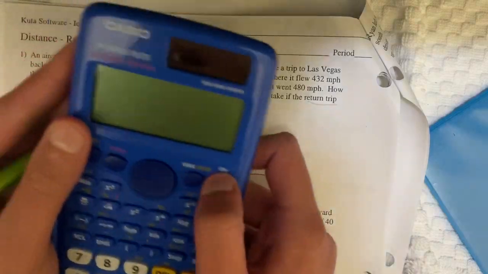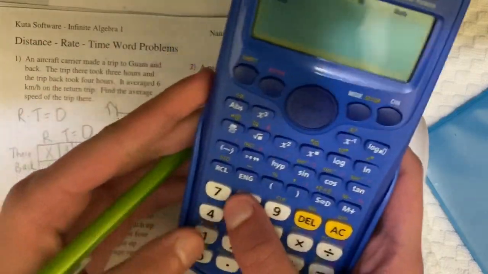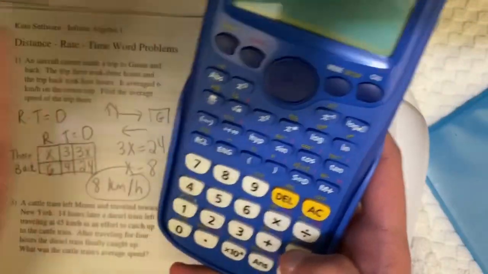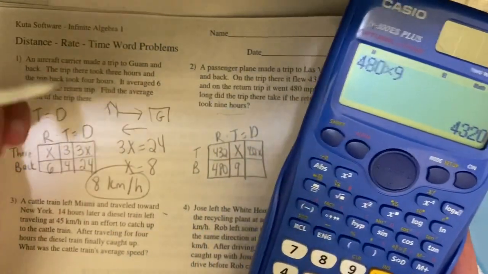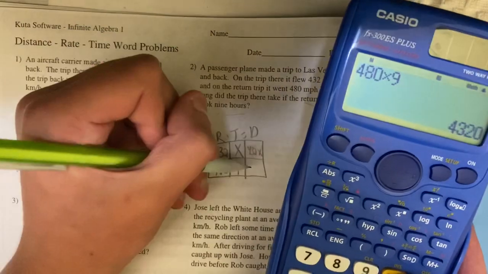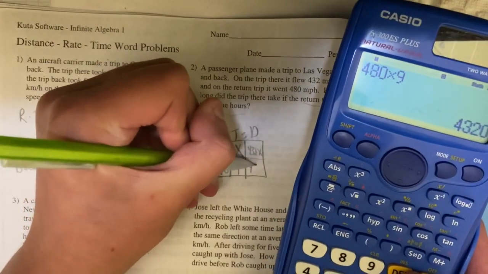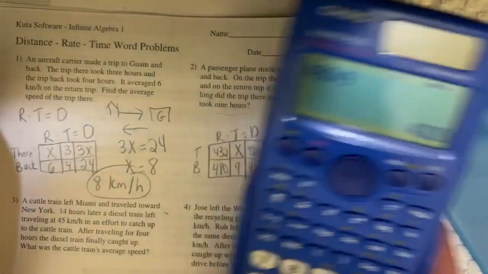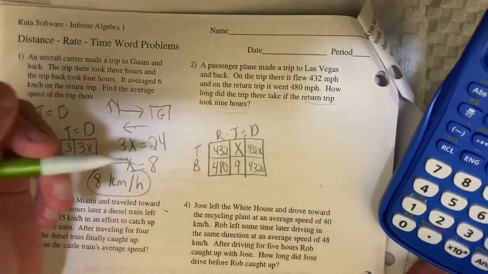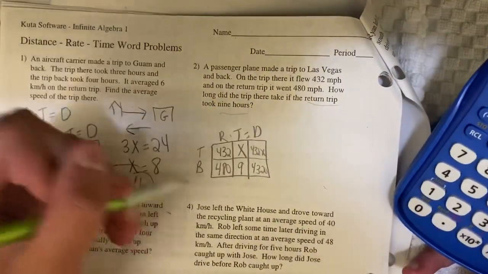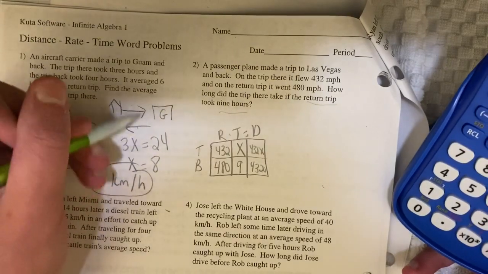So I just suggest a simple calculator, or you could use a graphing one. Really, either works. My graphing calculator is all the way far away, so I don't feel like getting it, so I'll just use this one. So 4,320 is what it equals, 480 times 9. All right, so now this problem is similar to before, so we know that both of the distances equal each other.